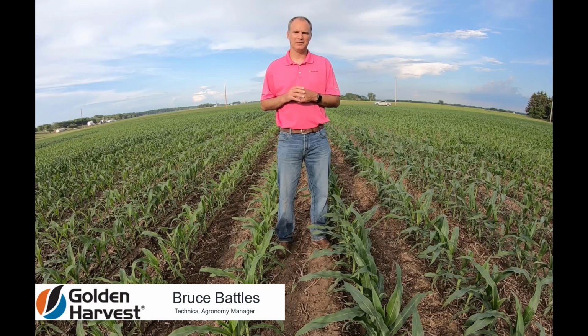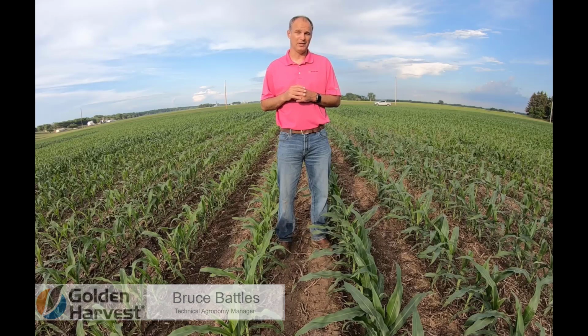Today we're standing here in a field near beautiful Geneseo, Illinois, in one of our many Agronomy Research location sites that have several different trials going on. But today we're seeing one particular trial, and we want to focus on one topic, and that is sulfur.